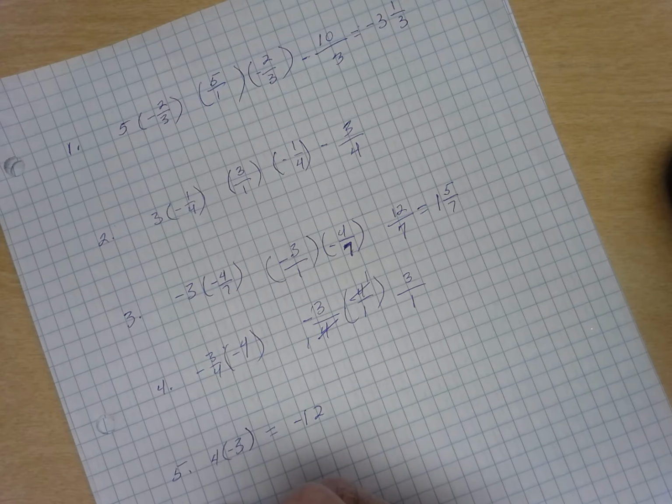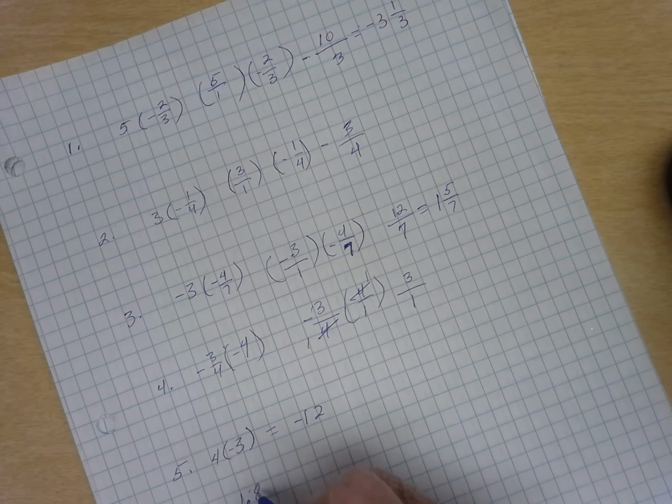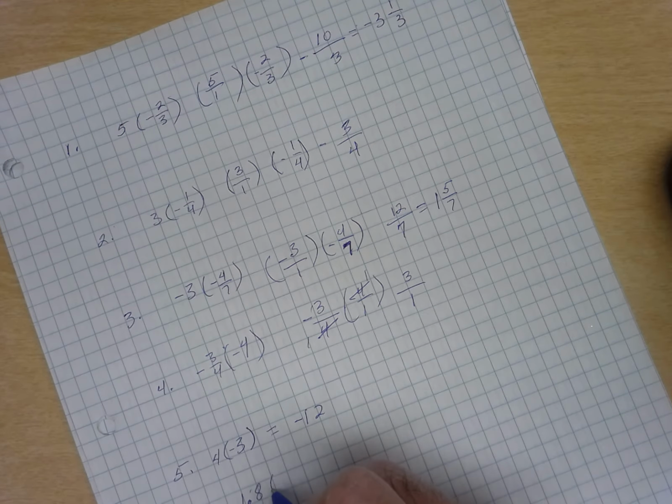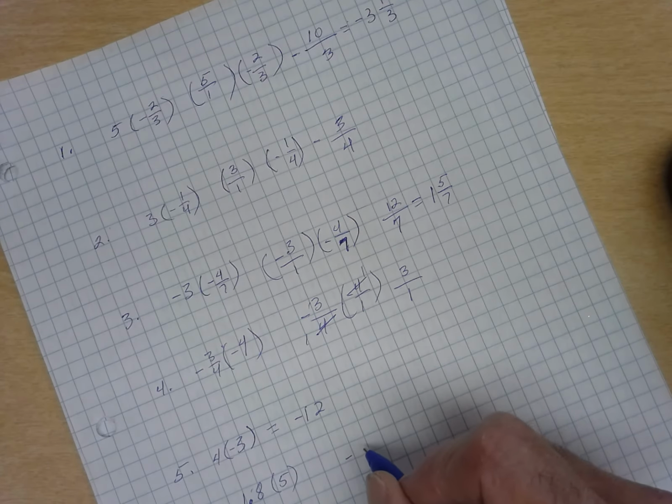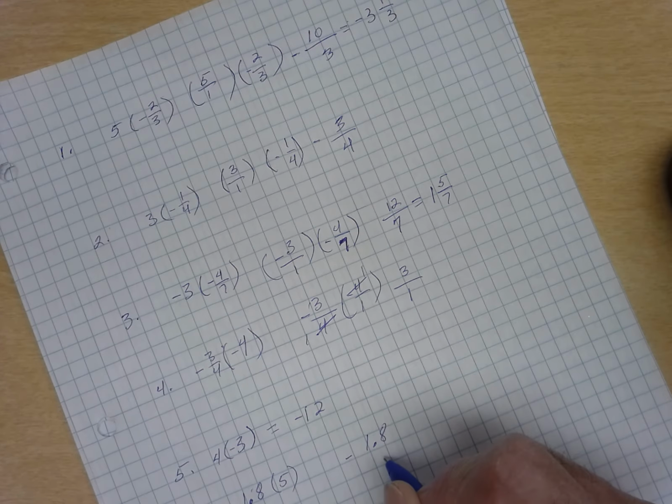Number 6, negative 1.8 times 5. Notice when I have more than one place value, I'll go ahead and do the traditional multiplication.